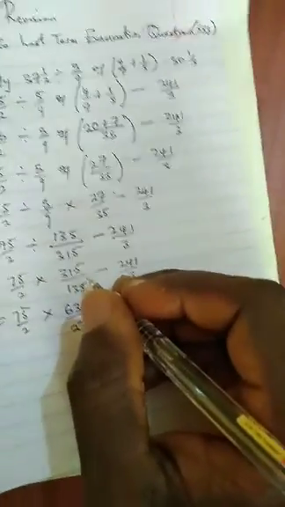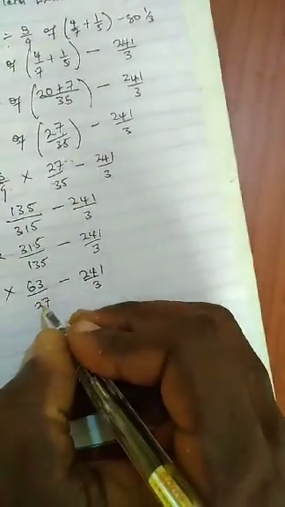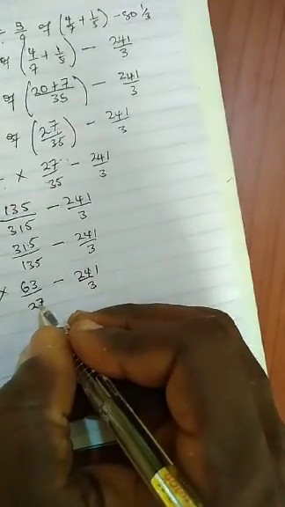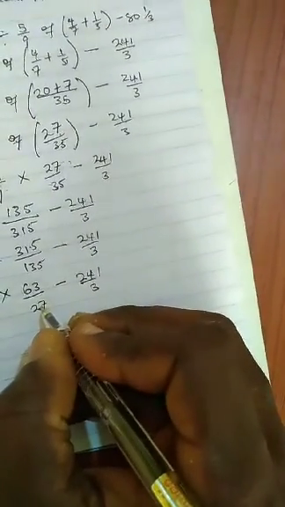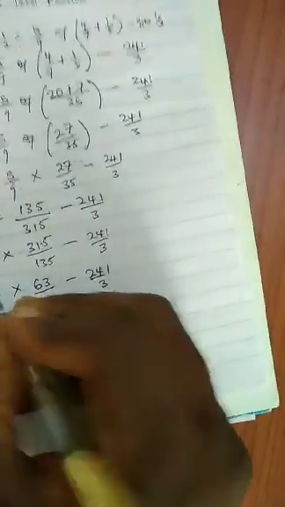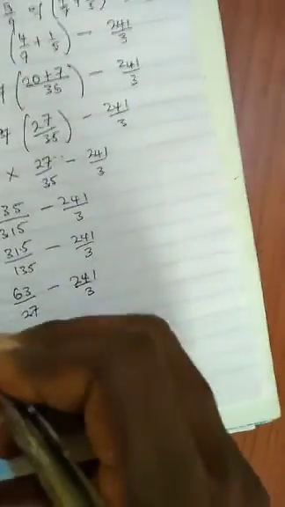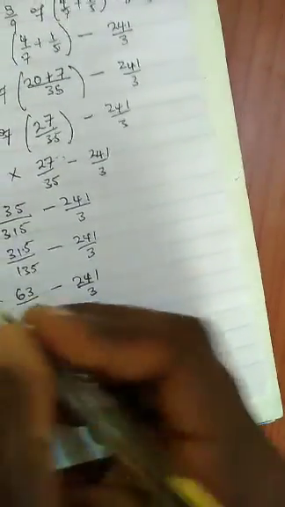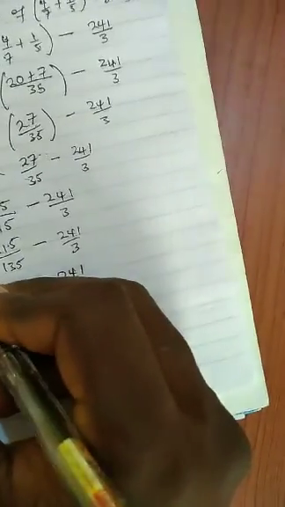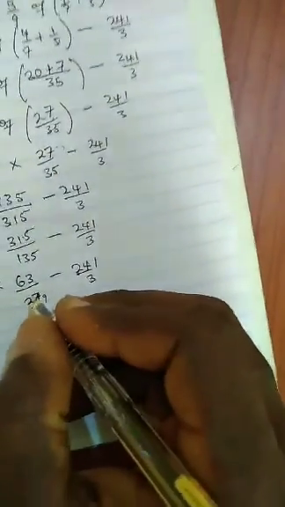Also, you can further reduce this by dividing by 3: 75 divided by 3 we have 25, 27 divided by 3 we have 9.